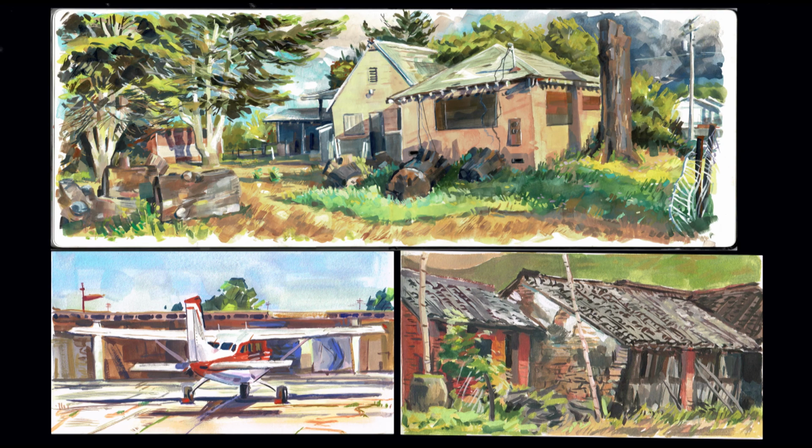These demonstrate that edge control, whether it's the straight edges of the plane, an abandoned house up north, or a rural village over in China.